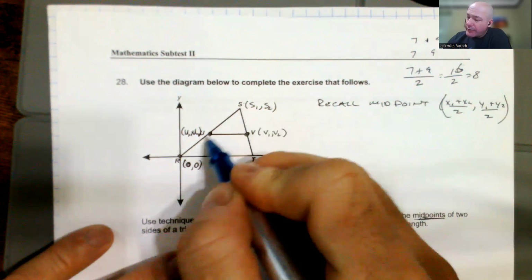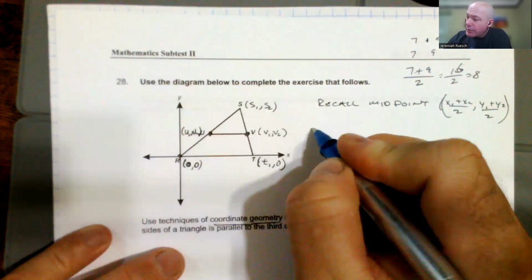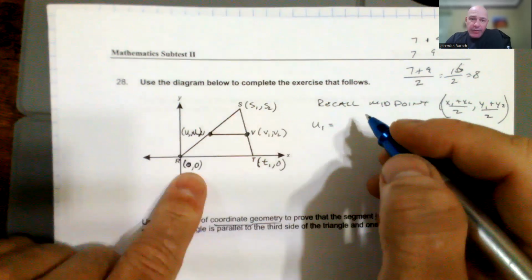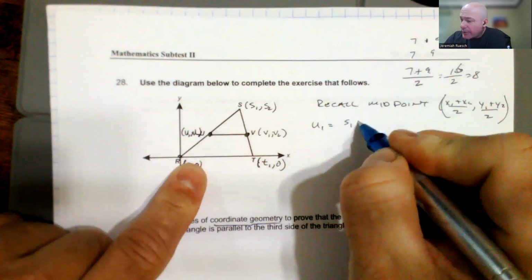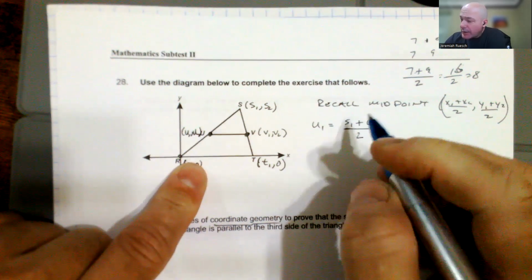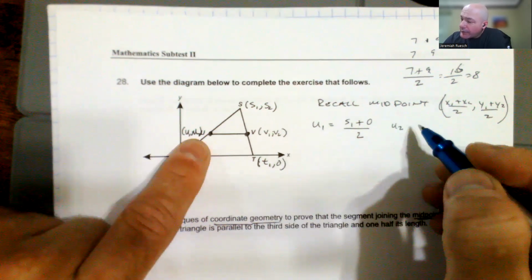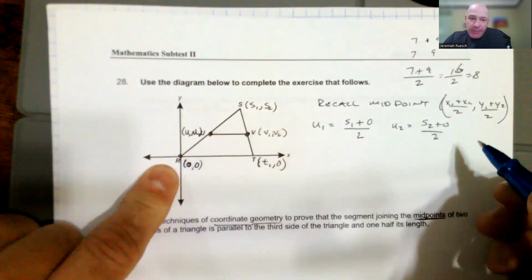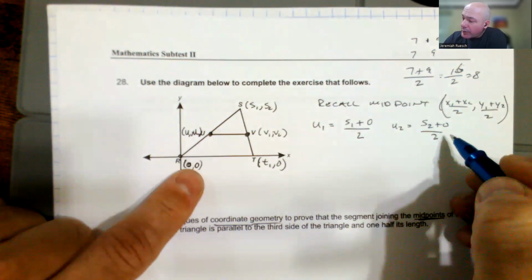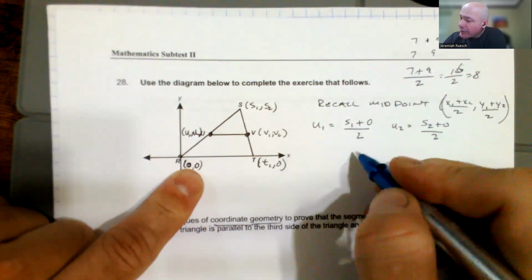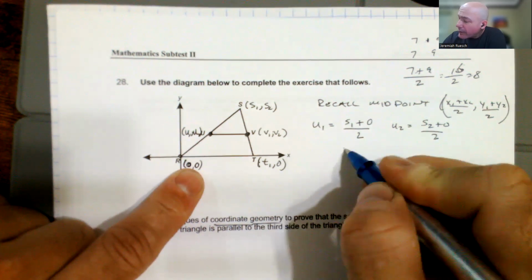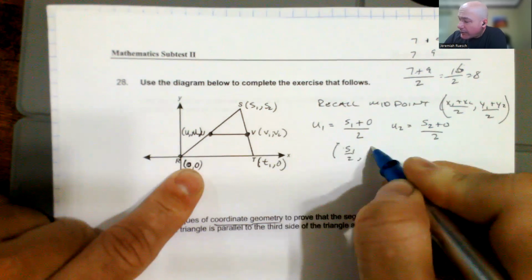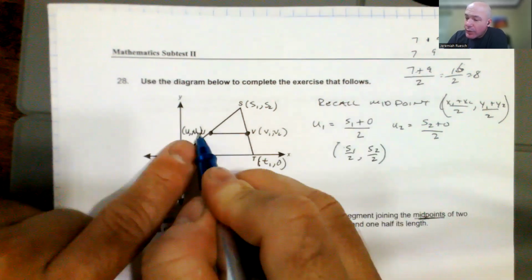So to find the midpoint U1, the x coordinate is going to be the average of these two coordinates. So it's going to be S1 plus 0 divided by 2. And likewise, U2 is going to be the y coordinate, so it's going to be S2 plus 0 divided by 2, since we're referring back to the origin. So U1 and U2 in terms of the other geometry is very simply S1 over 2 and S2 over 2. Okay, so that's the two coordinates here.